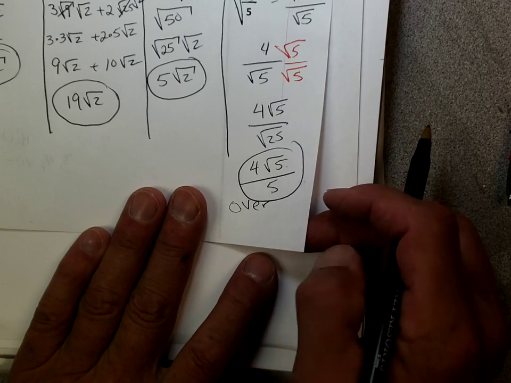Seem pretty easy so far? Okay. All right, on the back side, simplify.